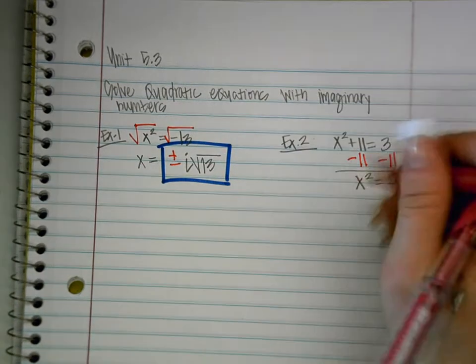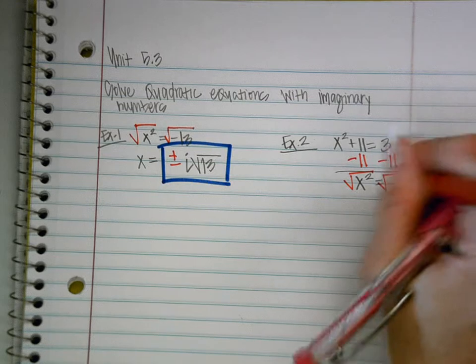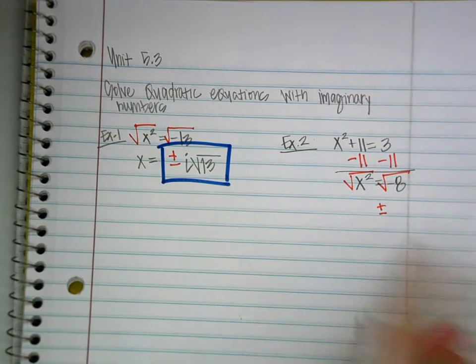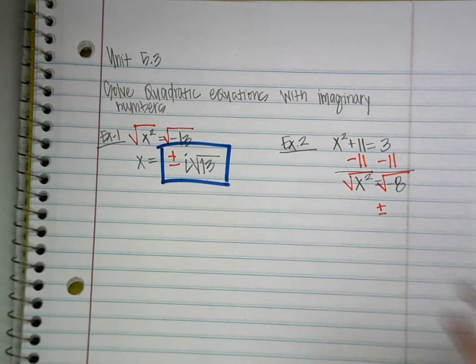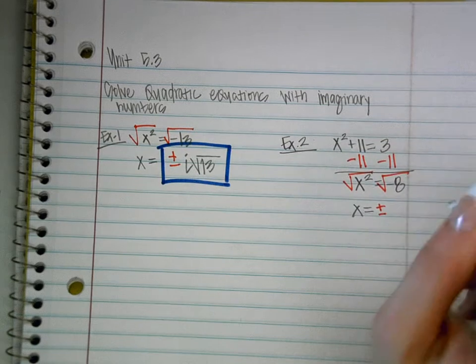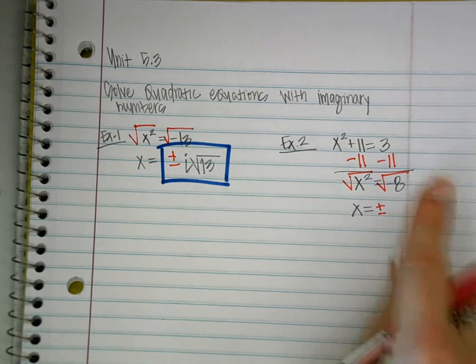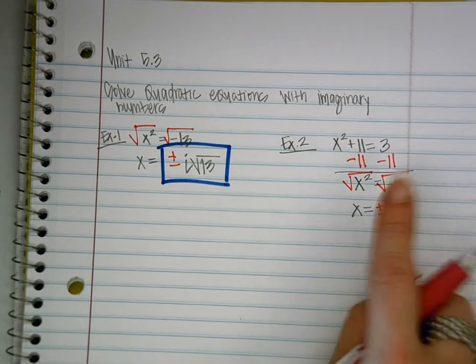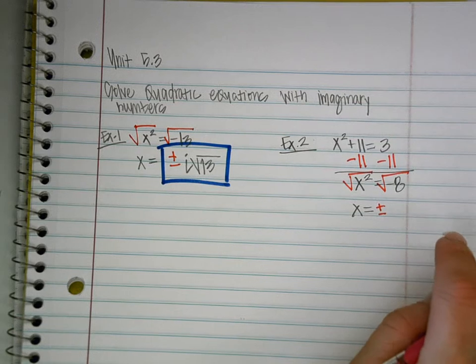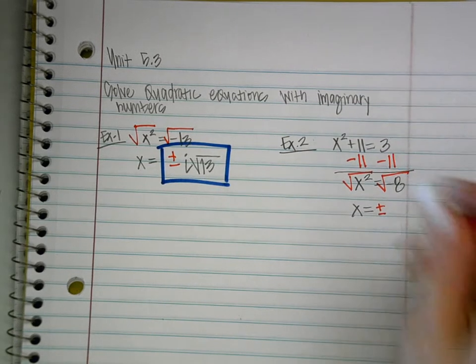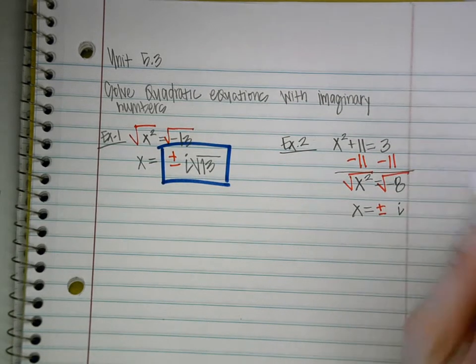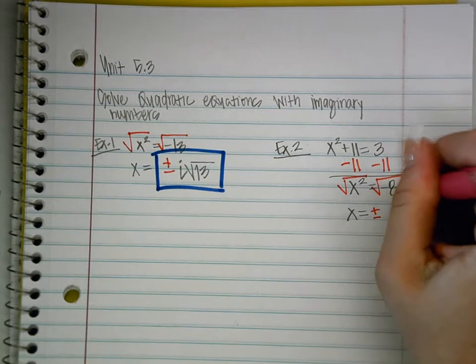Then to undo the square, we root both sides. Make sure you put in a plus or minus because we inserted the radical. It didn't come that way. So x equals plus or minus. What does root negative 8 break down to? You know you're going to have an i for sure. And can you break down 8?